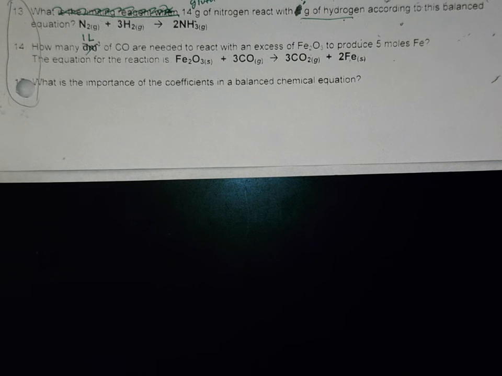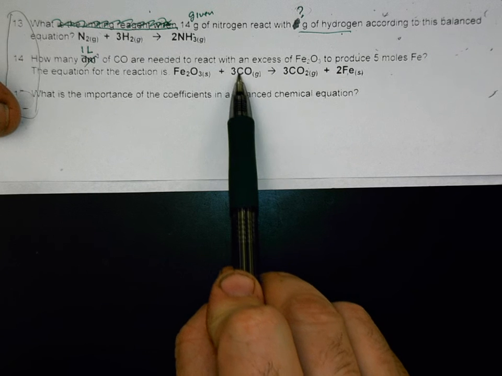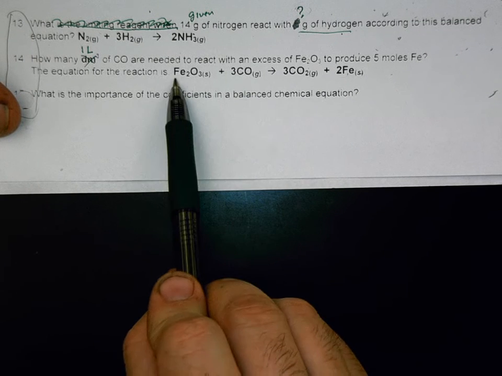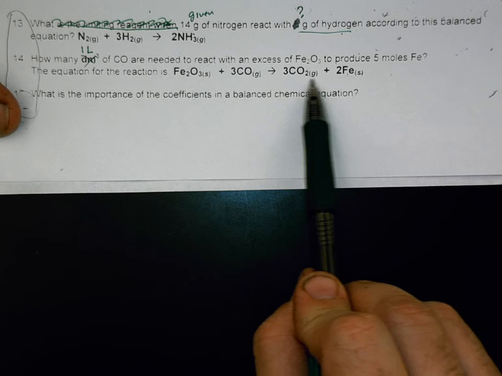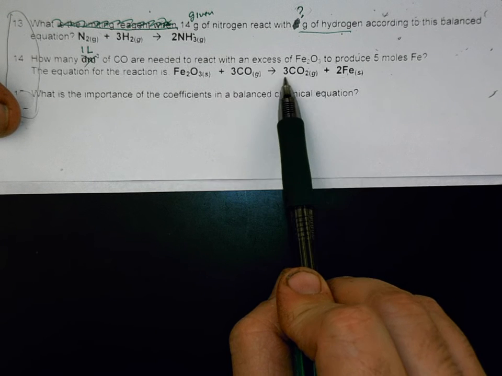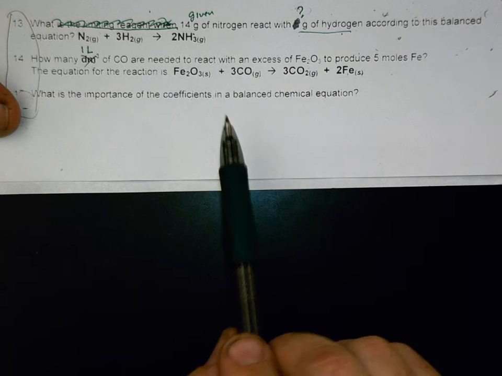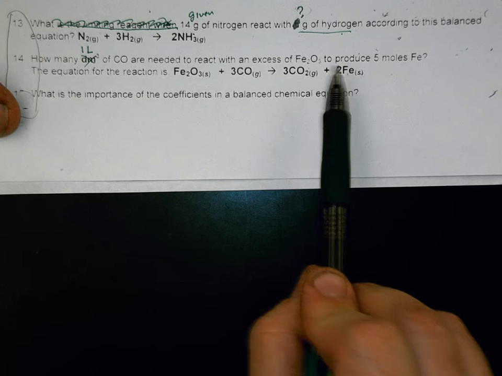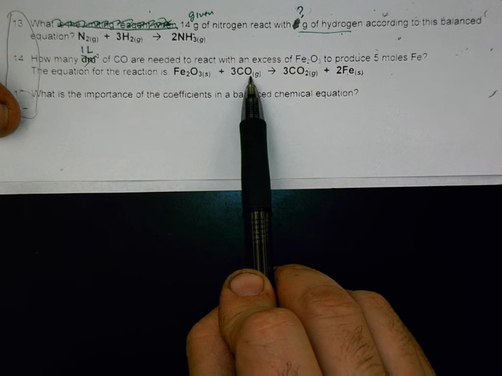And then the last one, question number 15. It asks, what is the importance of the coefficients in a balanced chemical equation? Well, first off, here's a balanced chemical equation. The coefficients multiply the numbers of all these atoms so that we end up with the same number of atoms on the reactant side as we have on the product side. So for example, we've got 3 times 1 carbons, 3 times 1 carbons. That was our last unit. So first off, coefficients are the way that we balance the equations, get the same number of atoms over here and over here. And that's part of the law of conservation of matter, that we've got to have the same number of atoms over here as we do over here.